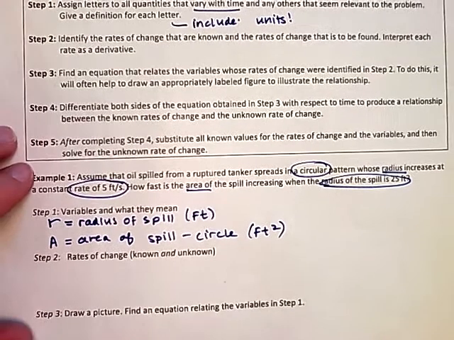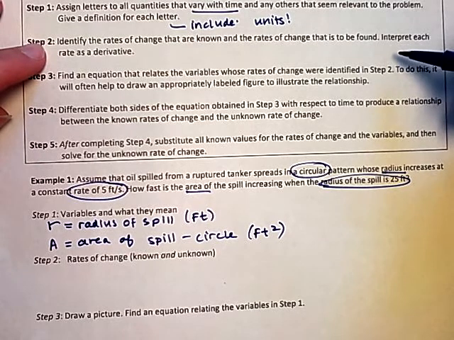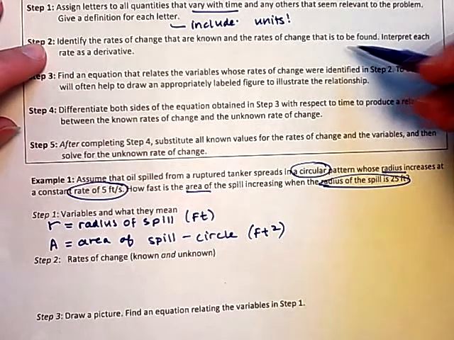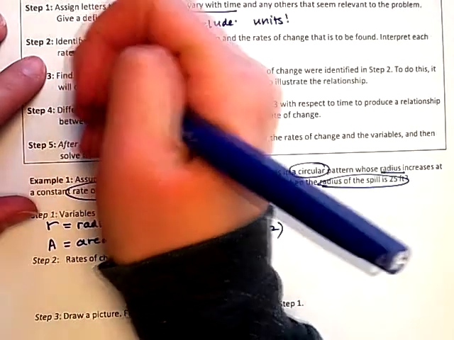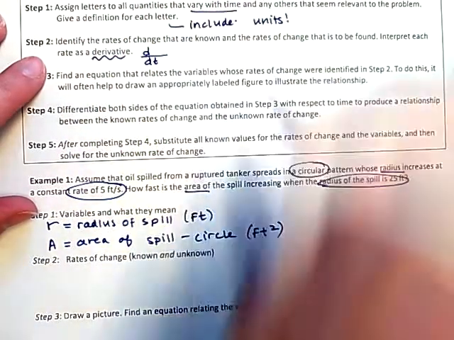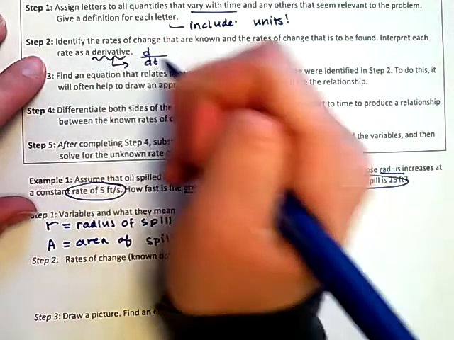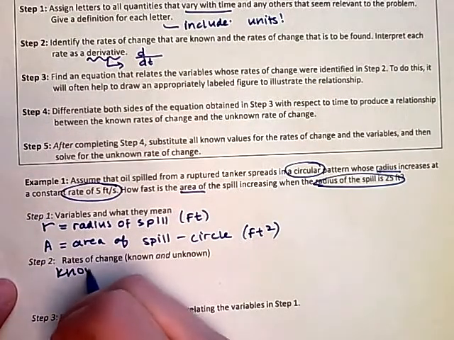Step 2 says, identify the rates of change that are known and the rates of change that are to be found. Interpret the rate as a derivative. So the idea of interpreting the rate as a derivative is to do d something dt, right? So we think about what is known and what is unknown.